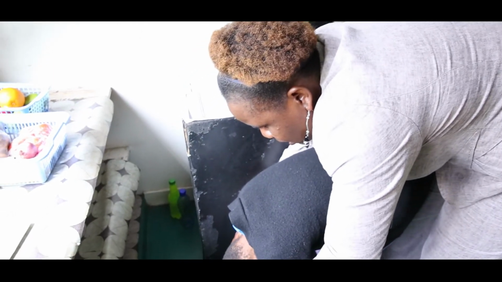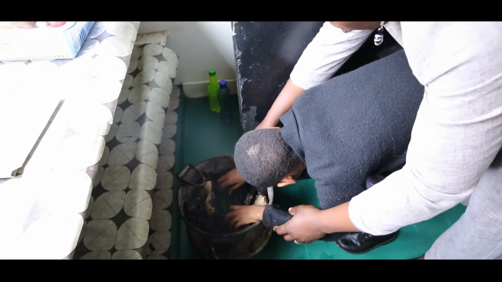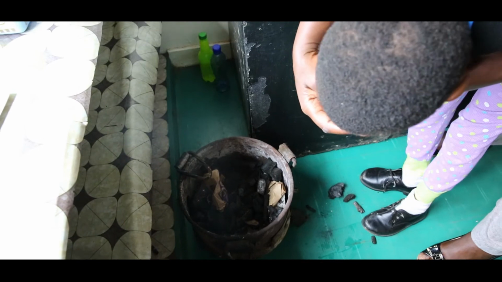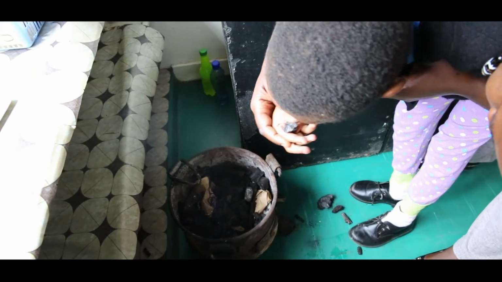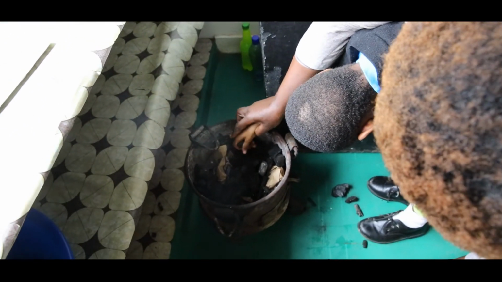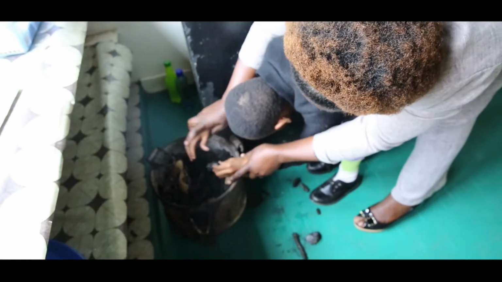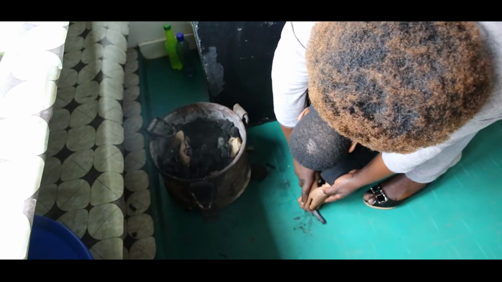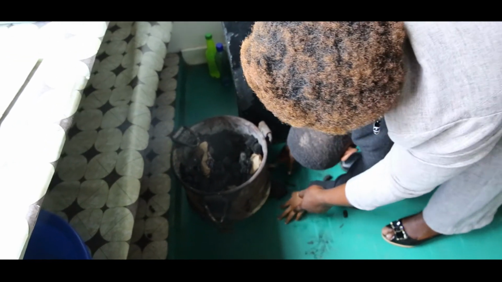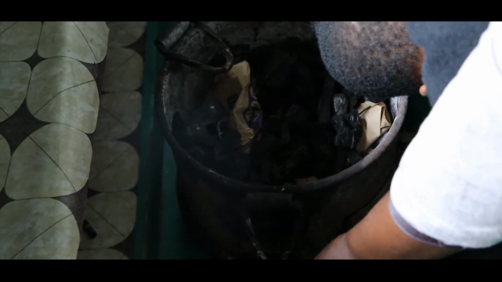Yes, that is a jiko. That is charcoal. Smell here. Not eating, but smelling. Okay? That is charcoal. We light the jiko and put charcoal on the jiko. Put the jiko aside. Carry.